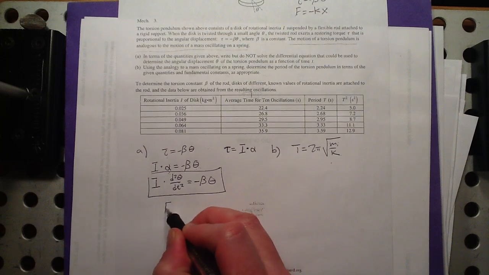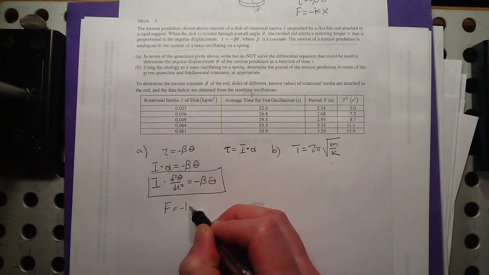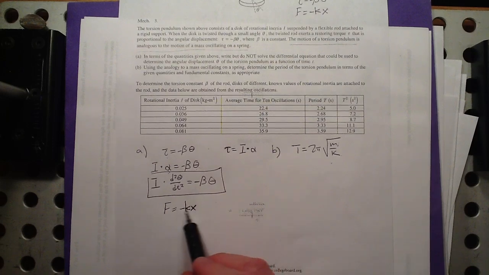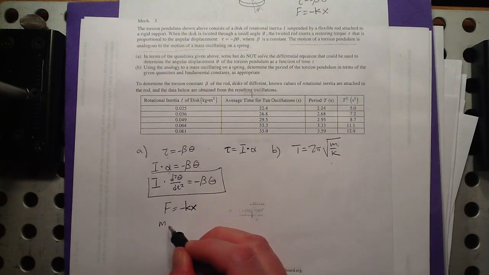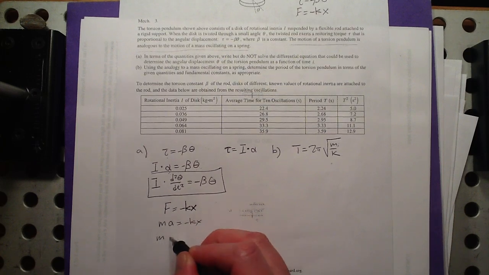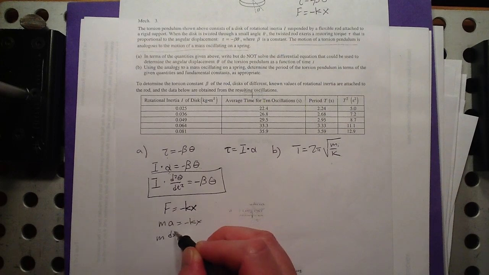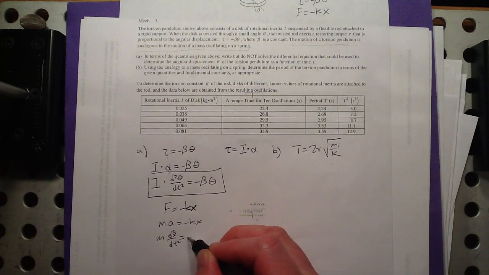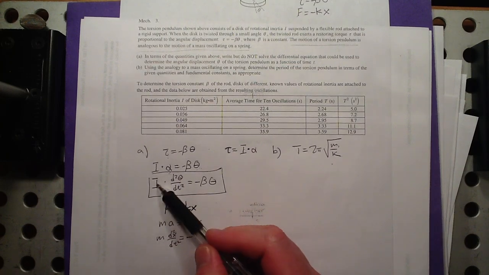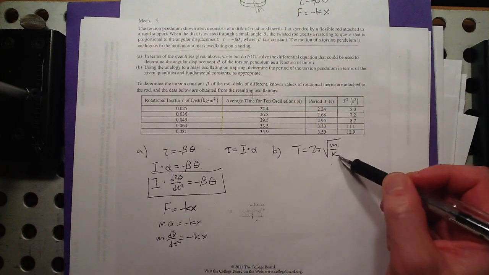If we look at what we did here, we've solved this kind of situation before when we had a spring, when we first studied simple harmonic motion. If we had done the same thing here, force is equal to mass times acceleration, and acceleration is the second derivative of position with respect to time. So that would have been the differential equation. And so mass is analogous to moment of inertia, and the k is analogous to beta.